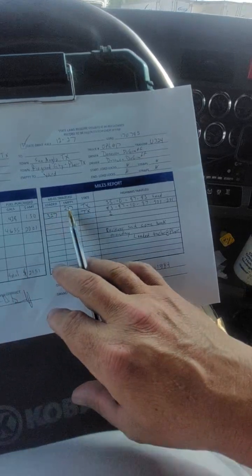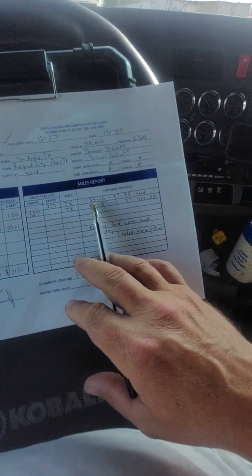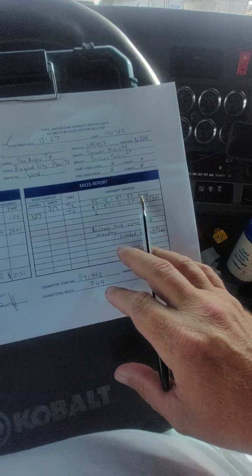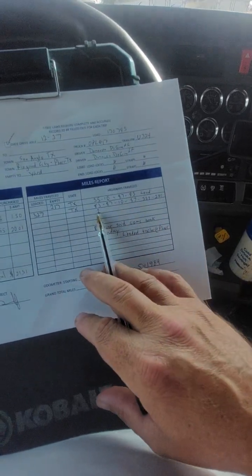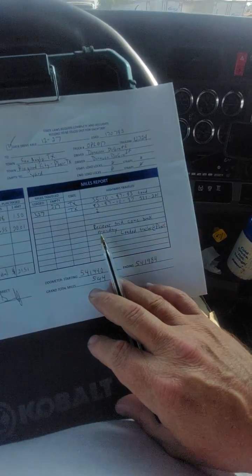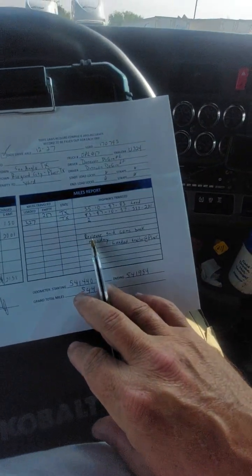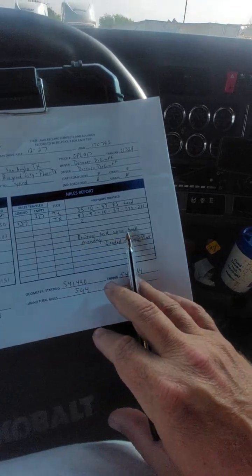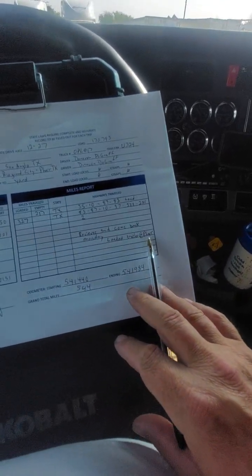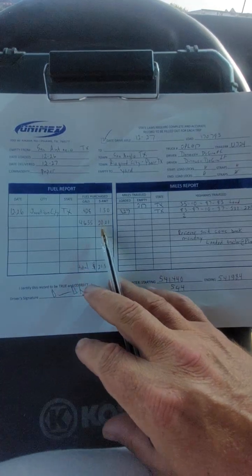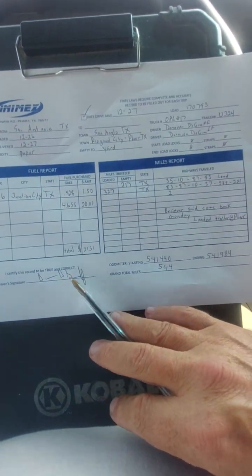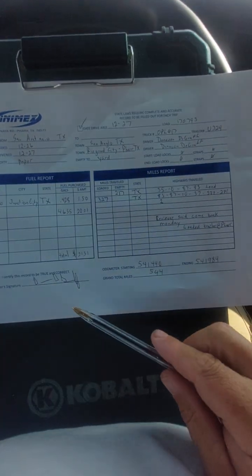So that's your 327. It was 217 to get loaded. Here's the highways I traveled to get loaded. Here's the highways I traveled to try to get unloaded. And then back to here. And then I leave a note right here so they don't even have to look at the other page. Receiver said, come back Monday. Loaded trailer at FAR. I stopped in Junction City and put on $20 worth of DEF to get back to the yard because we have DEF on the yard.